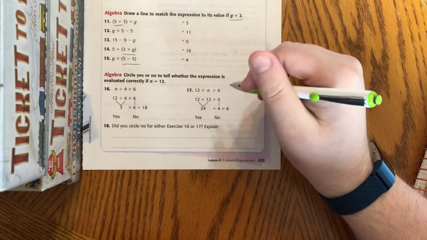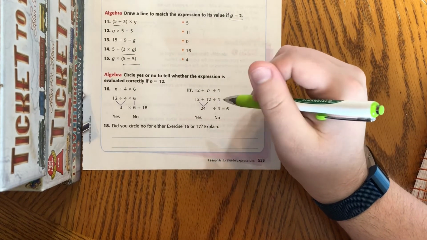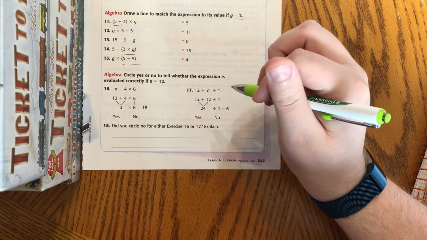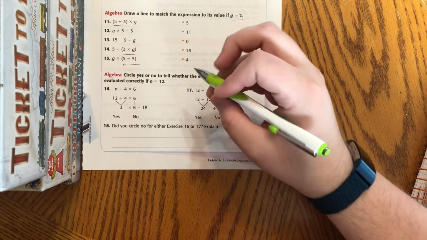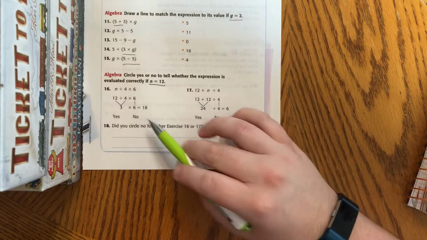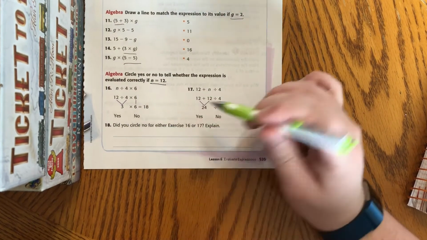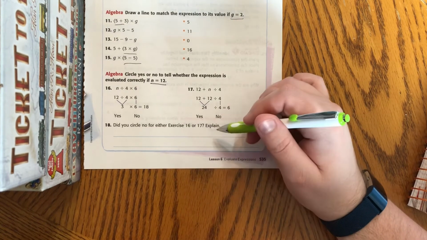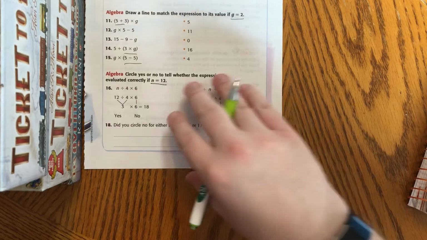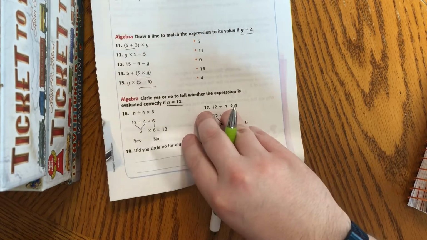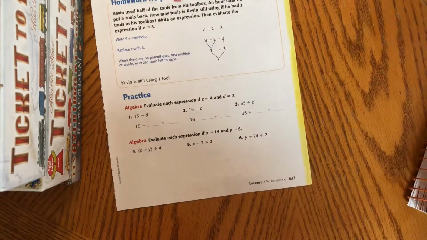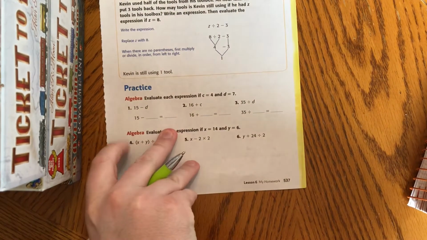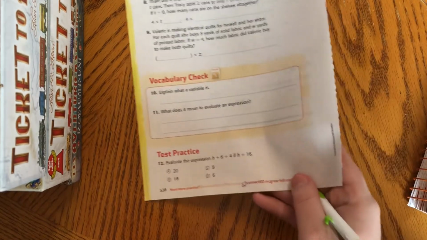And then on 16 and 17, you have to circle yes or no to say whether the expression is evaluated correctly if n is 12. So you either circle yes or no based off of what you did. And then if you circled no, you have to explain why. And remember, 536 is optional. And then please try to do 537 and 538.